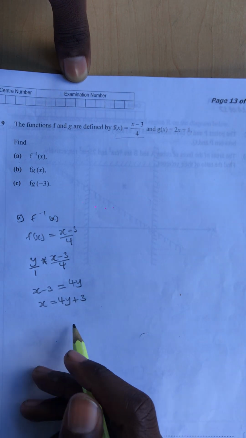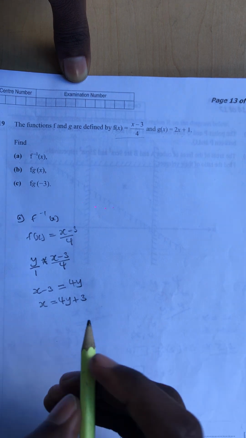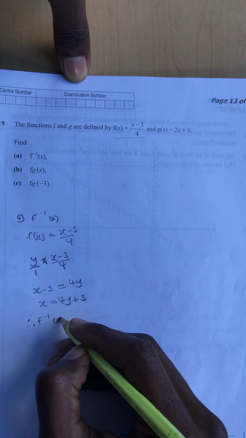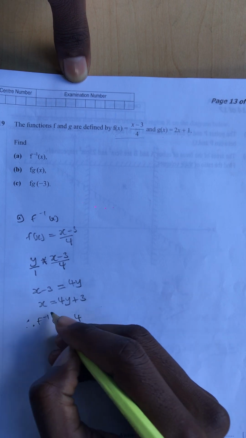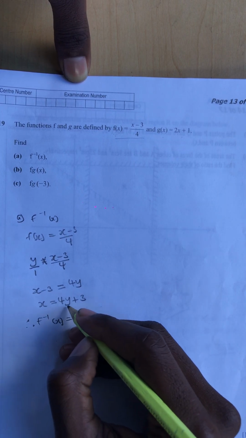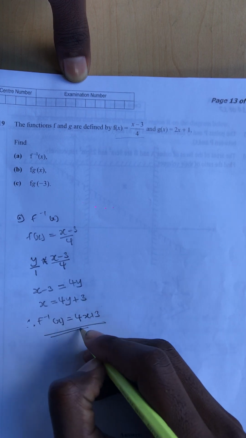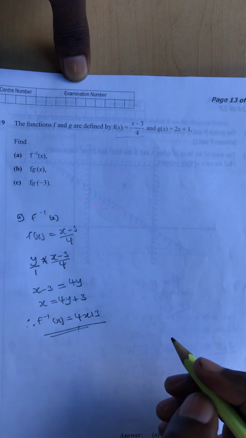Okay? Now because you've made x the subject of the formula, you are just going to say, therefore, f inverse of x will be equal to 4y plus 3. Okay, where there is x, we put f inverse of x. And then where there is y, we put x. And that will be the answer.